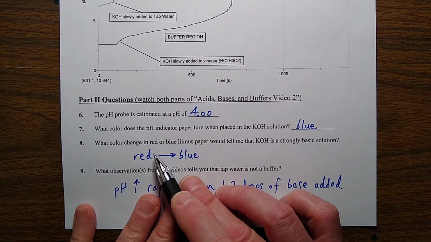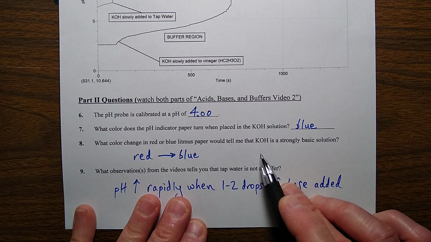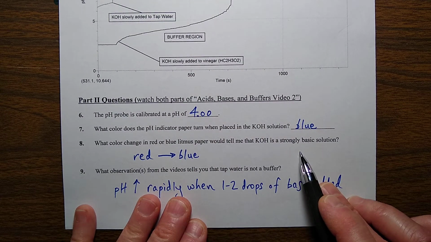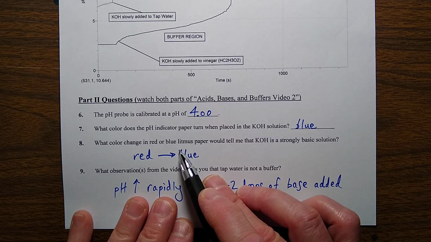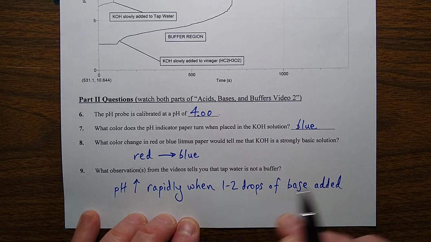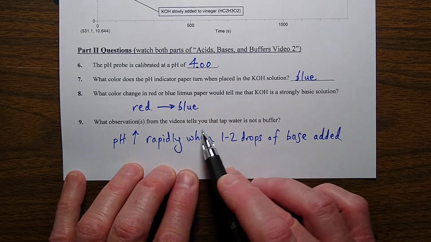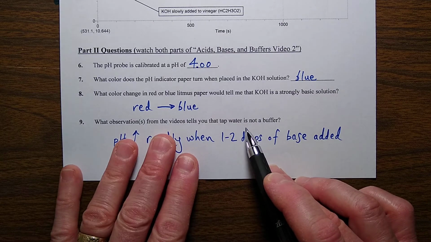The answer to number 8, what color change in red or blue litmus paper would tell me that KOH is strongly basic? You're looking for a red to blue. The change I'm looking for is red to blue. If you put blue litmus paper in base, nothing happens. It just stays blue. One observation from the video tells you that tap water is not a buffer.